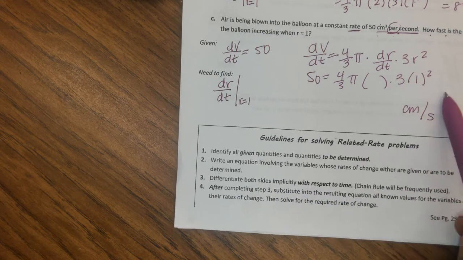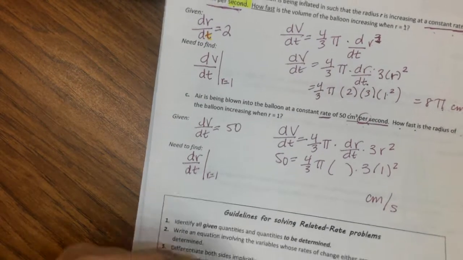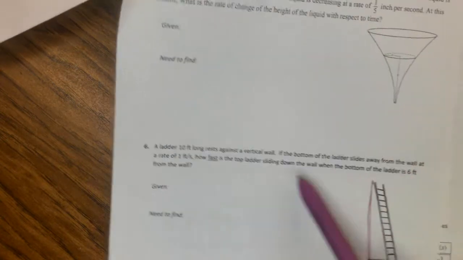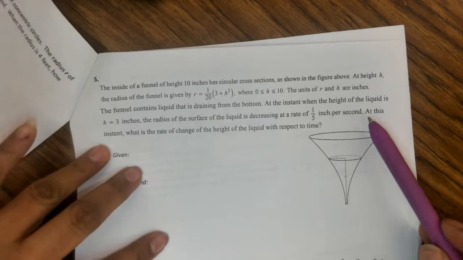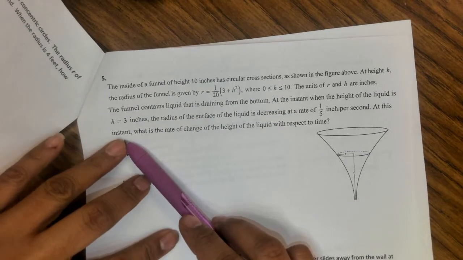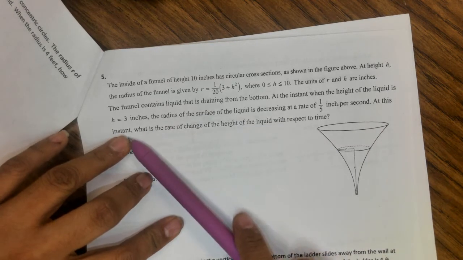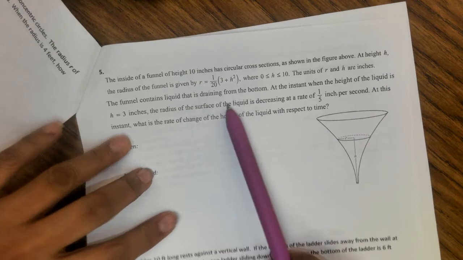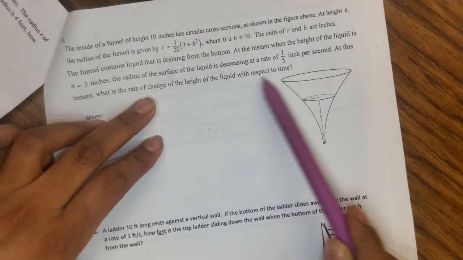For these problems, it's always a race against the clock. How fast is the radius changing? Let me show you another one. How fast is the top of the ladder sliding down? At this instant. And then the instant is when the height of the liquid h is 3. This is kind of weird. I don't know if this is a time thing, so we'll get to it when we do this. Oh, it does say with respect to time. Never mind. At this instant, what is the rate of change of the height of the liquid with respect to time? So they came out and told you that.